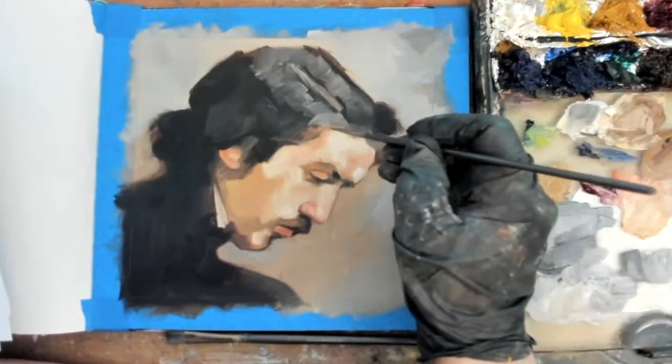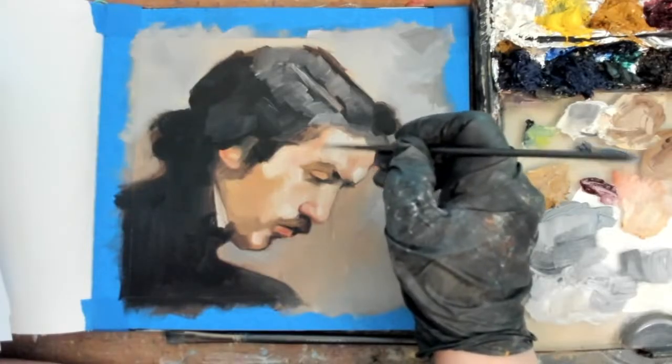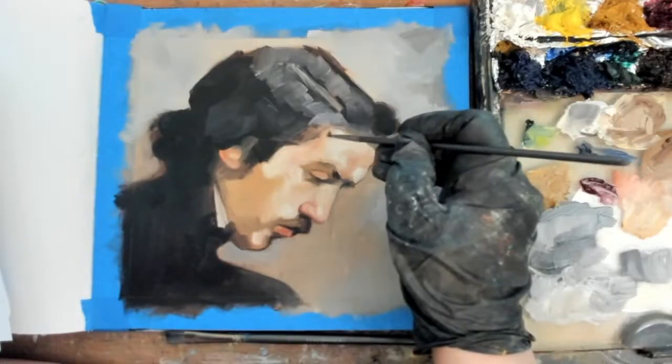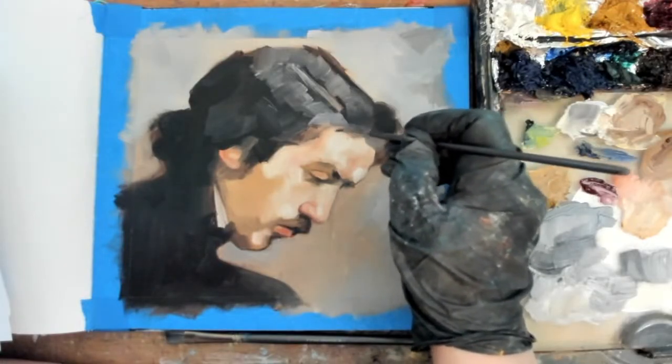This probably looks more like the original than many I've done, even though I keep saying it's not a copy.